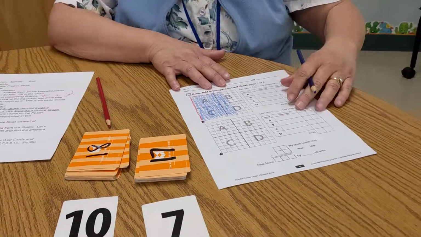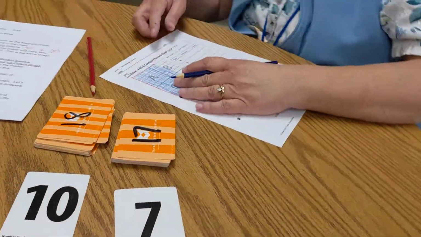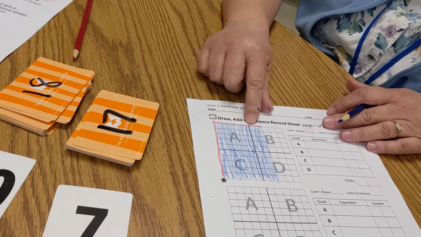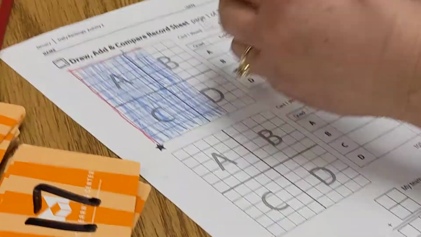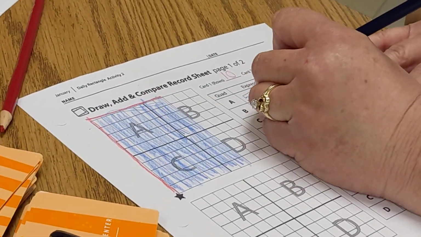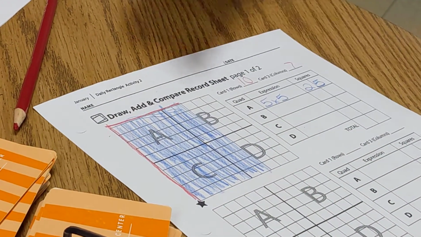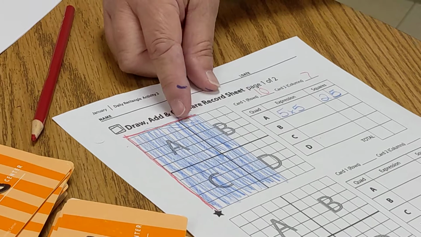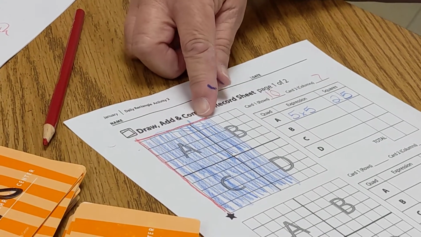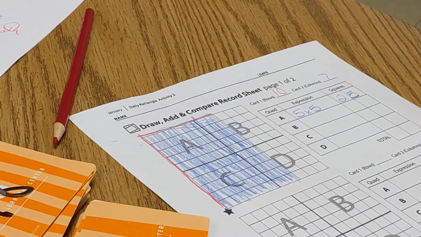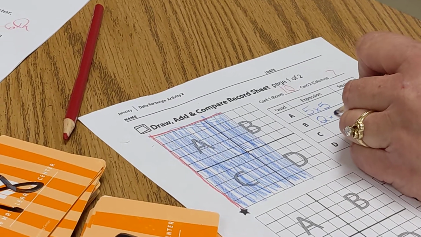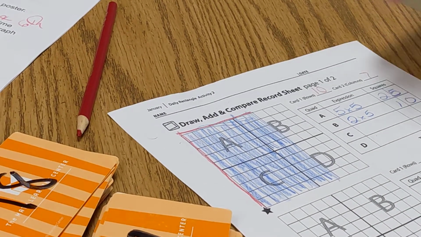So now I'm going to come over here and write my expressions. So for quadrant A, I filled in the whole quadrant. So I'm going to do 5 times 5. That's 25 squares. My next B, I've only filled in 2 rows and 5 columns. So it's going to be 2 times 5 is 10.